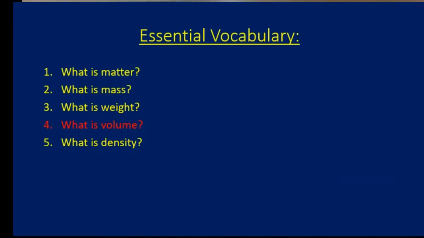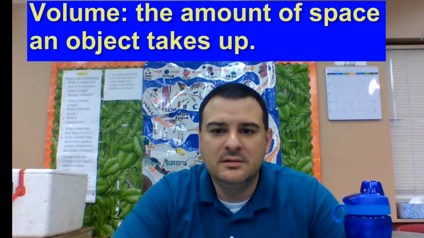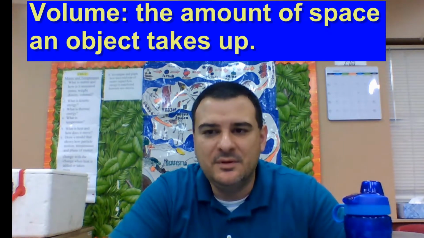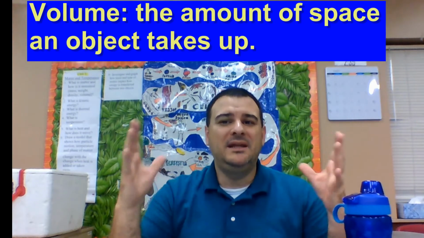Question number 4, what is volume? Volume is the amount of space an object takes up. Or you might say it's how big it is, how voluminous. Girls know this a lot because they use the word sometimes when they talk about their hair, adding volume to their hair, making it bigger, making it more voluminous.